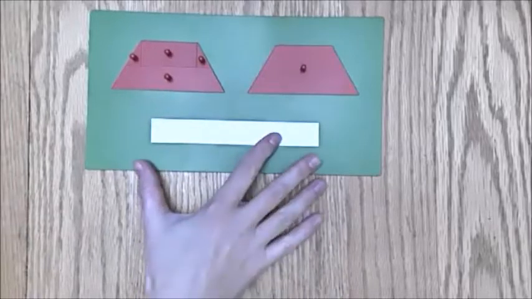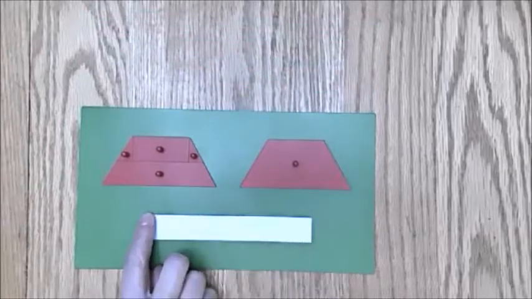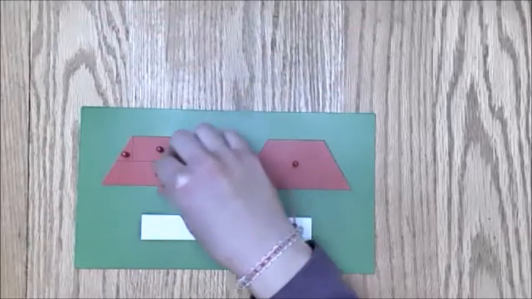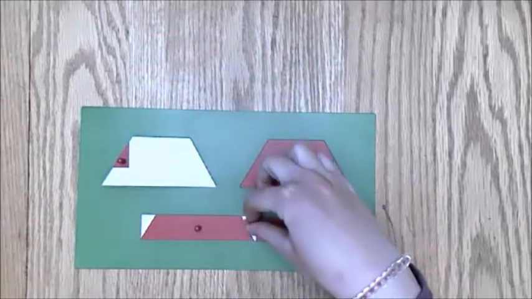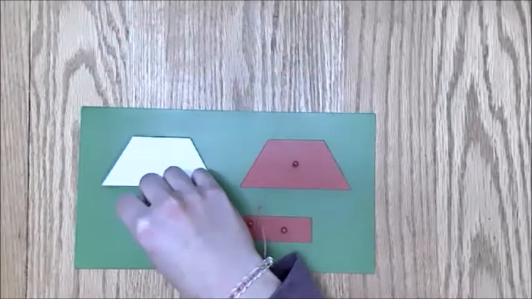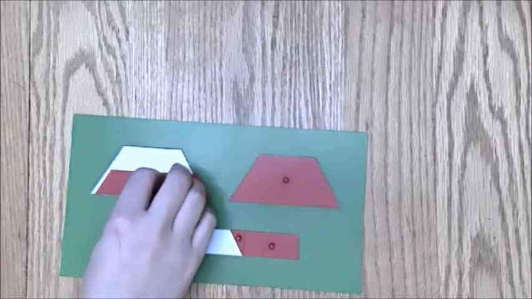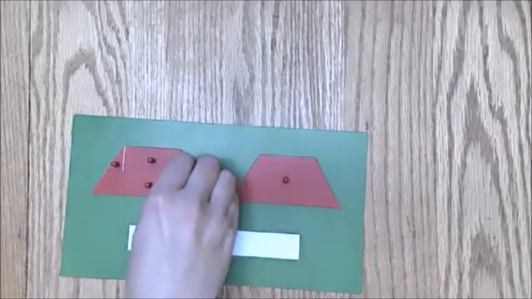Now, just because we did this in a video before, we established that this rectangle is equivalent to this trapezoid. I'm going to have Selena move those pieces so you can see that again. Okay, so you can see that this trapezoid is equivalent to this rectangle. So I'm going to put it back up here, and we're going to talk about the parts of the trapezoid.